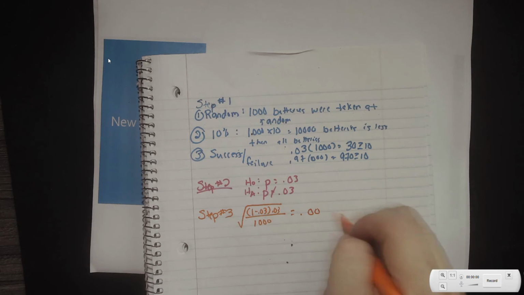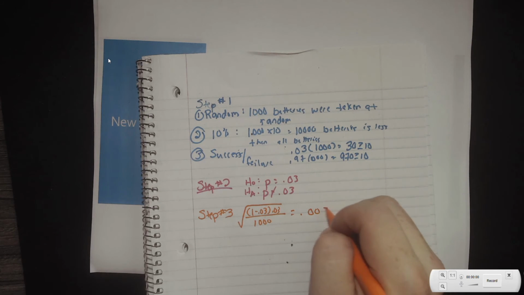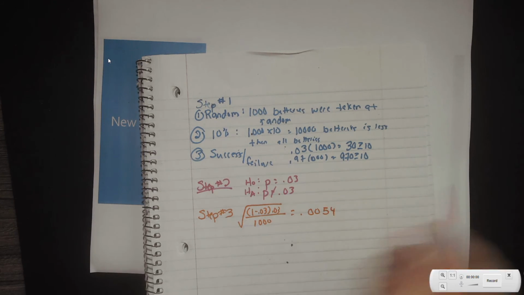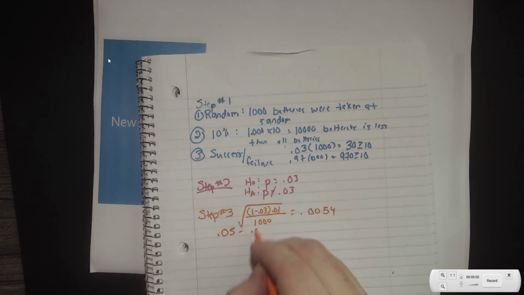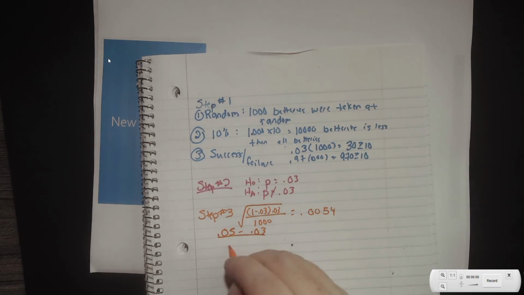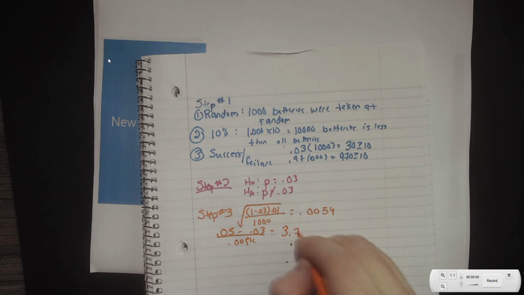That gives 0.0054, and then 0.05 minus 0.03 divided by 0.0054, because remember 5% is the other percentage on there. I got 3.70.